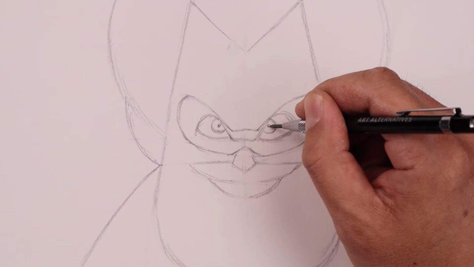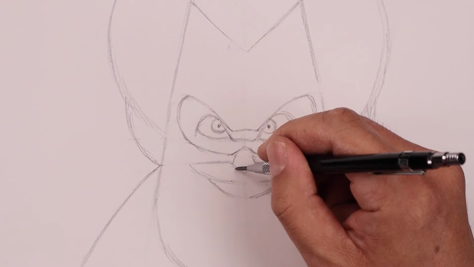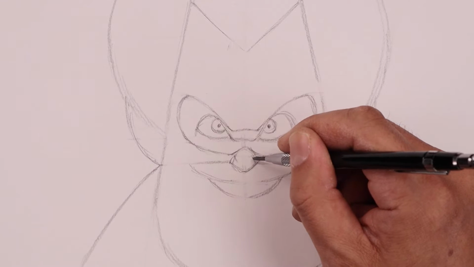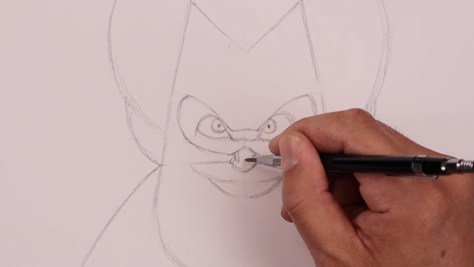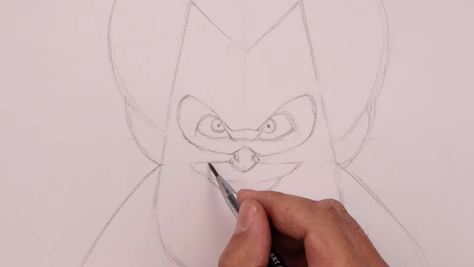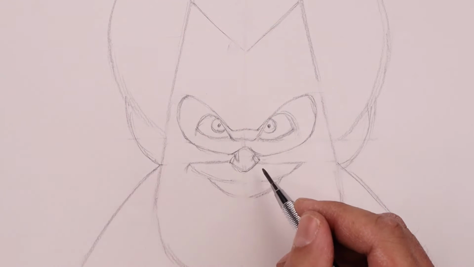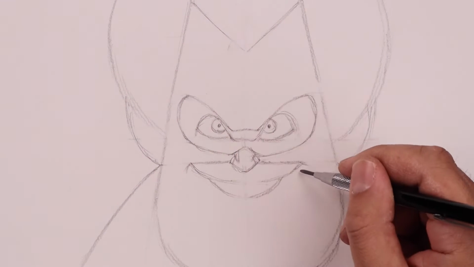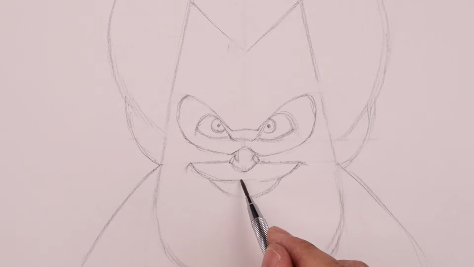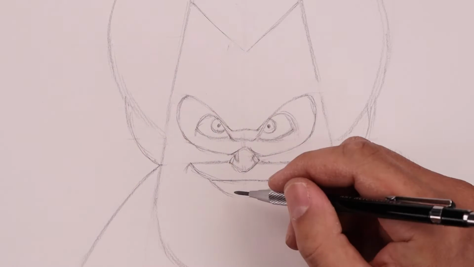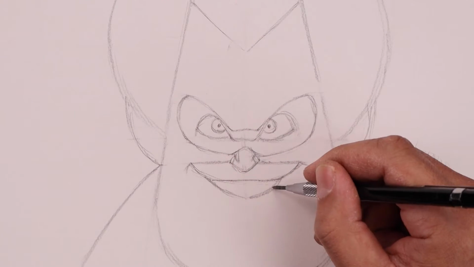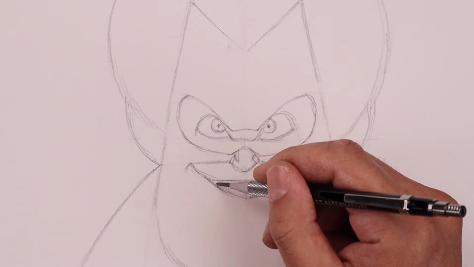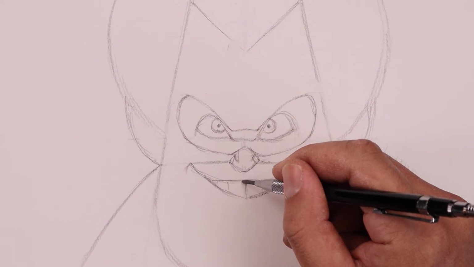Let's add the pupils in the center of the iris. I'm just going to add some more shape to the nose. And we'll separate out the teeth. And we'll just add a gum line along the top.